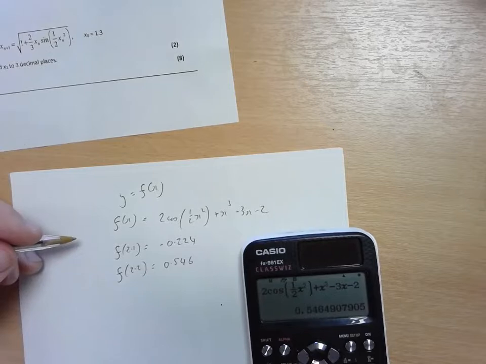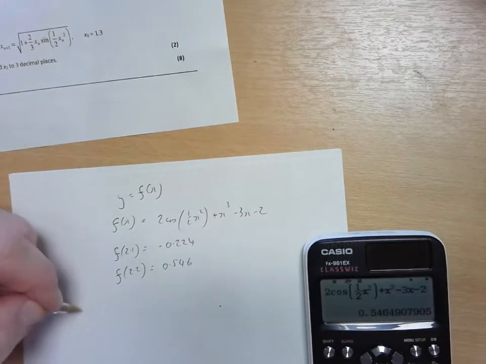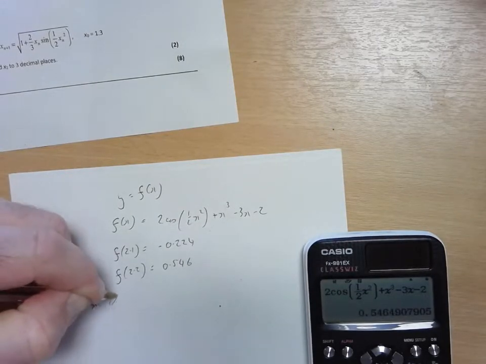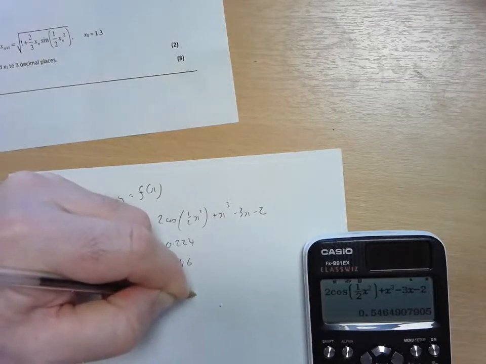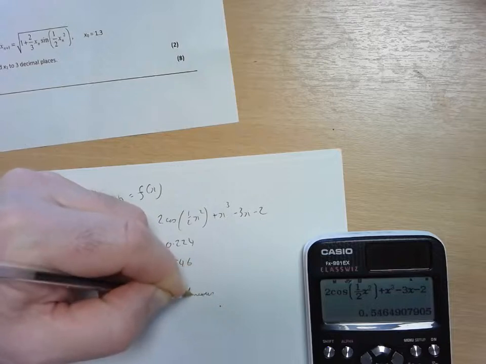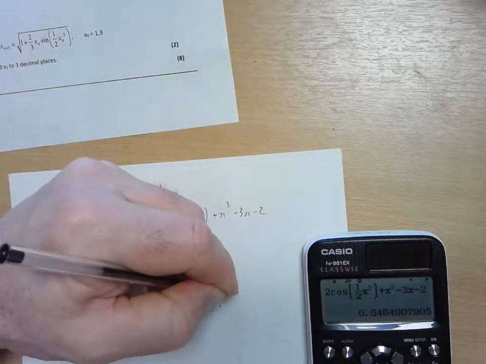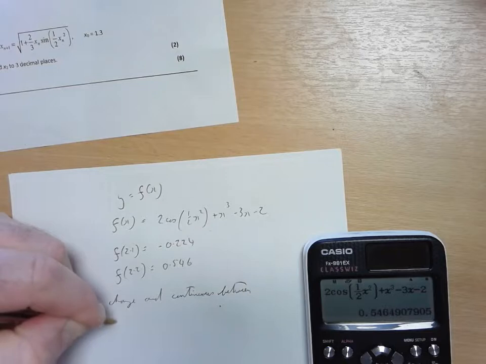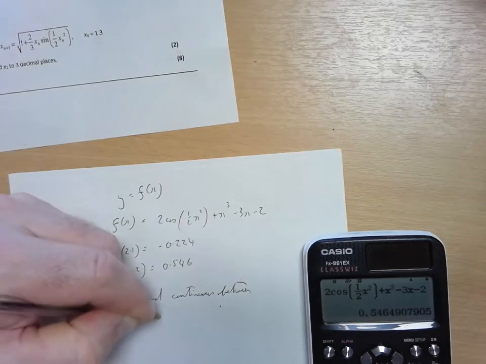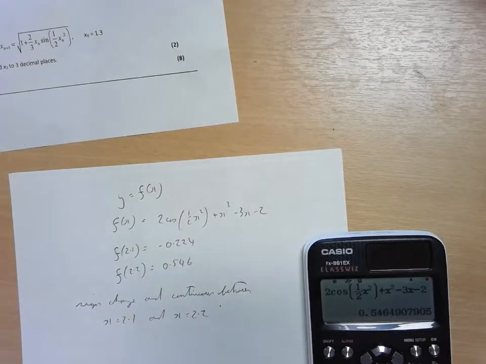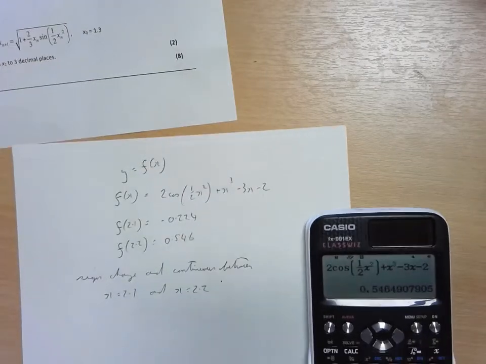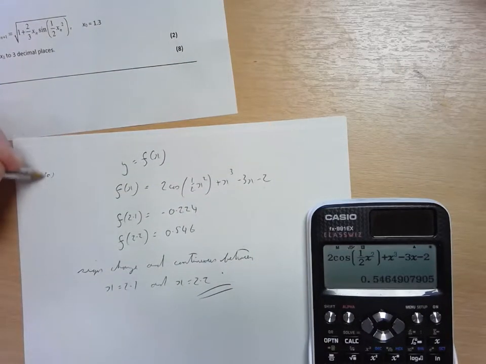So as with the previous question again, we've got a sign change in that function, and it is continuous between x is 2.1 and 2.2. So I think for 2 marks that's done that. That's part A. Let's have a look at part B.